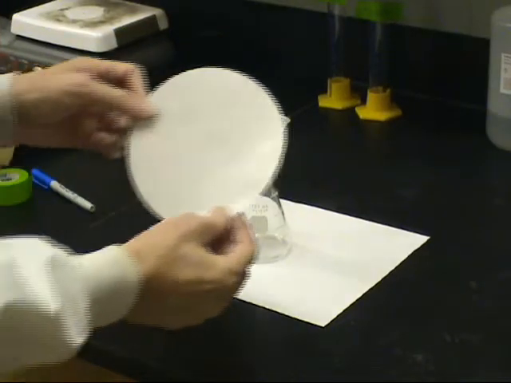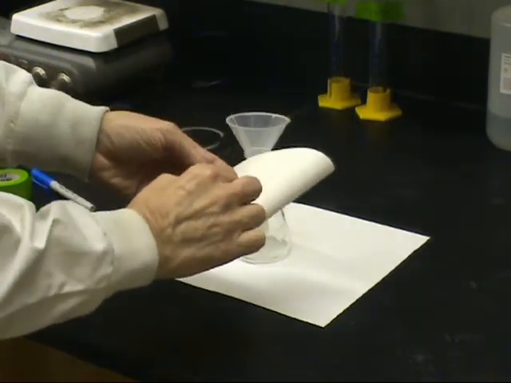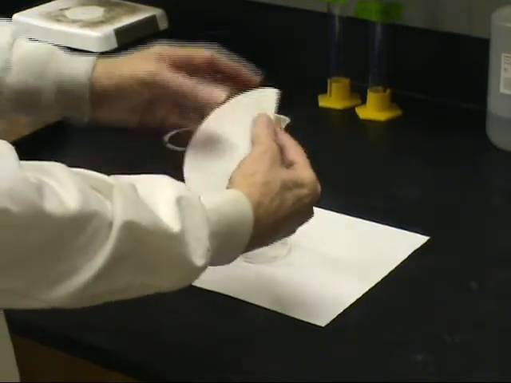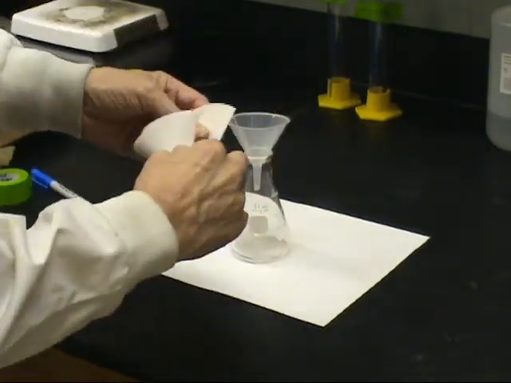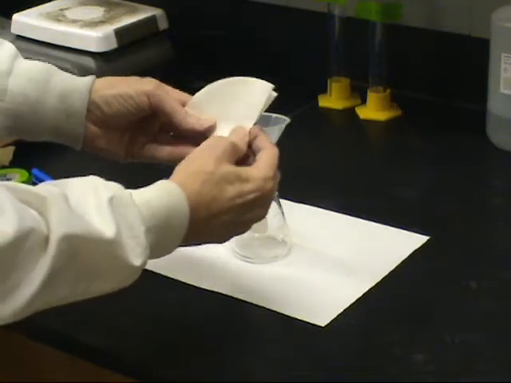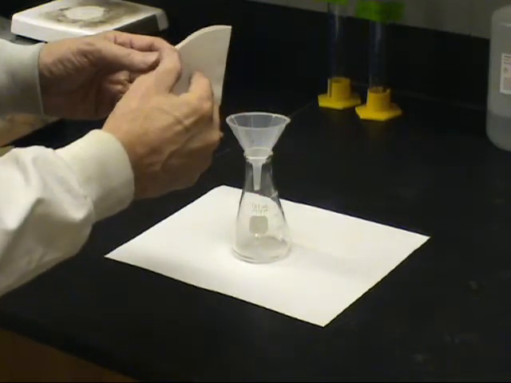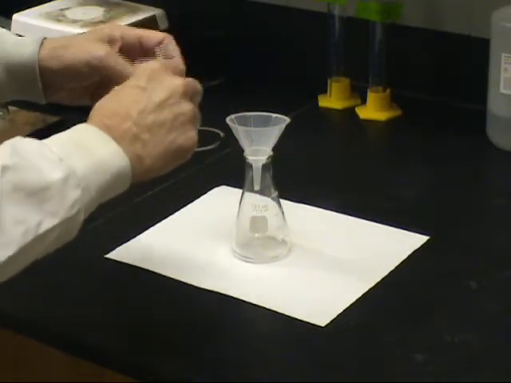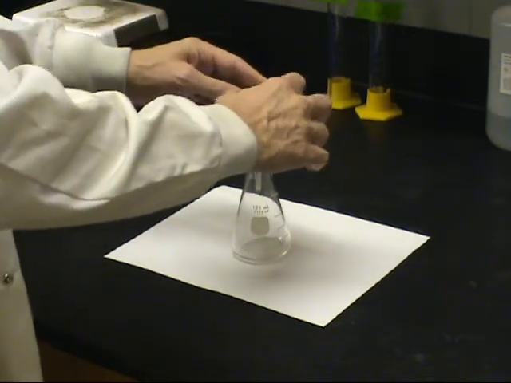Next, the solution is gravity filtered. Your filtration apparatus consists of an ordinary Erlenmeyer flask, a glass or plastic funnel, and a piece of filter paper. The filter paper is quartered and inserted into the funnel.